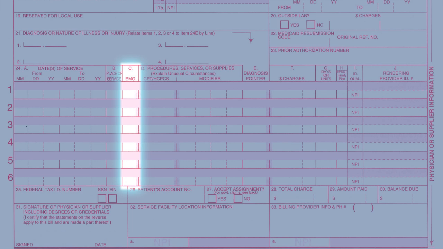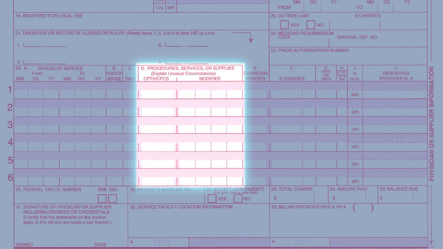24C, EMG. This field is no longer in effect. It was previously used for type of service, but is no longer in effect since the implementation of MPIs. 24D. If you're using codes that allow for modifiers, you would indicate here the modifier, if there is one for this charge line. For more information on modifiers, you can refer to our tip sheet on our website.